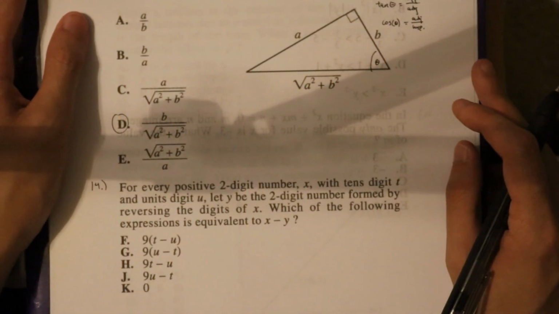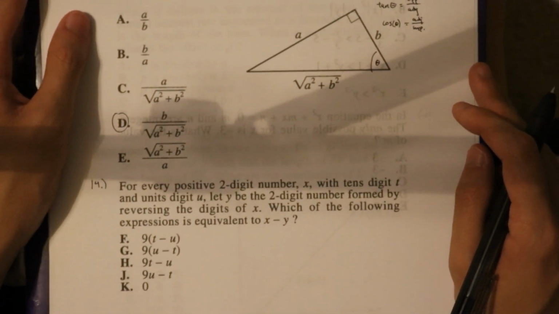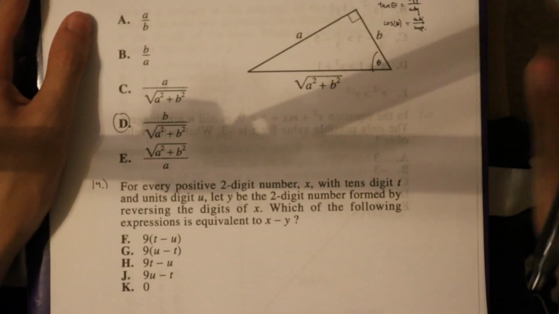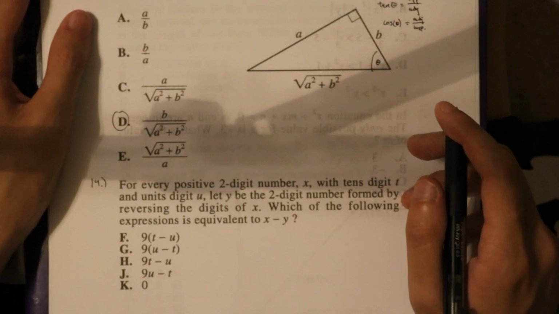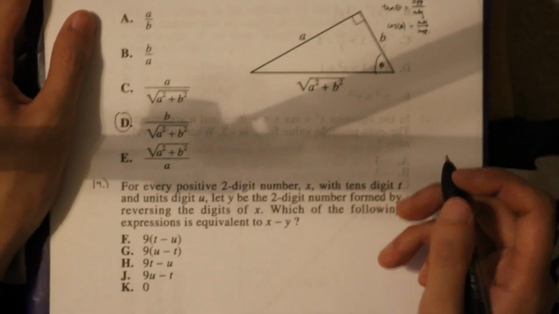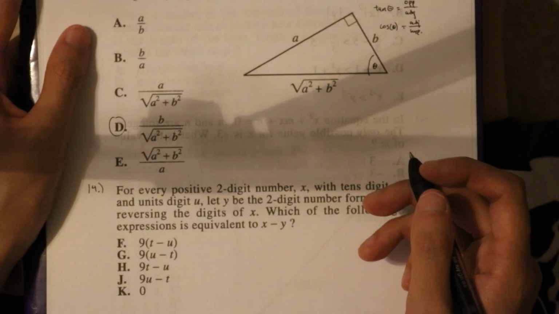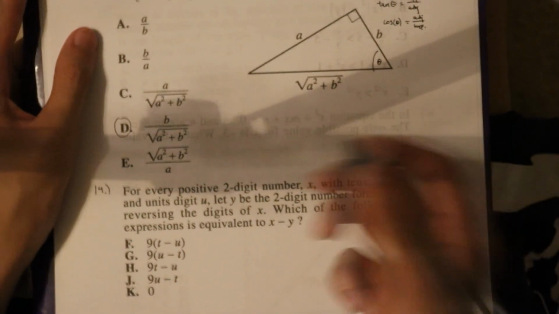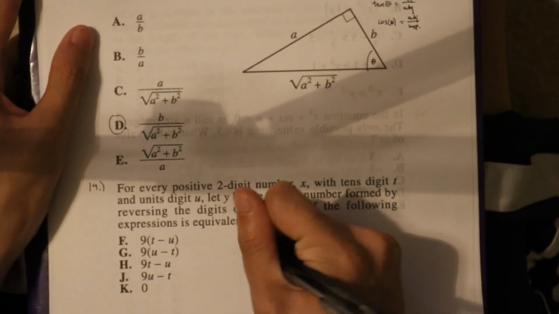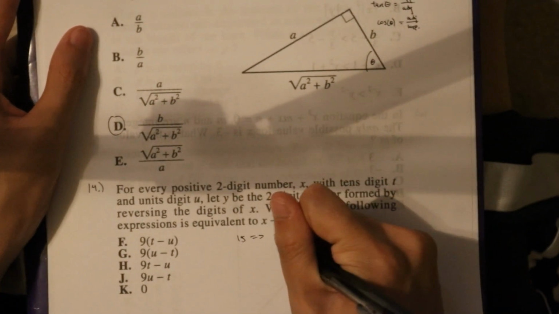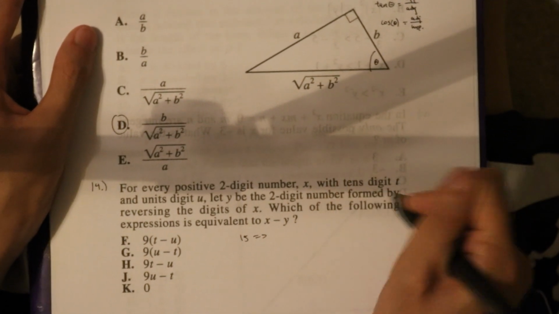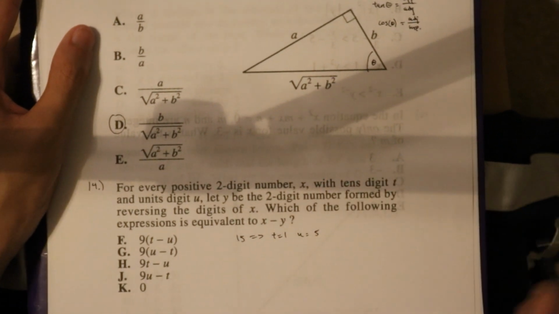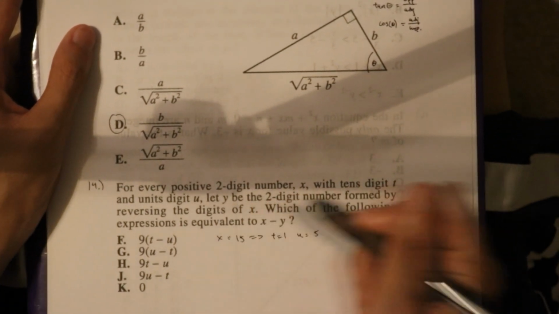For every positive 2-digit number x with tens digit t and units digit u, let y be a 2-digit number formed by reversing the digits of x. Which of the following expressions is equivalent to x minus y? So we can actually just pick some numbers to do this and then go by each answer choice so that it matches. Let's just say we have 15. So the tens digit t would equal 1, and then the units digit would be 5. And that would be x.